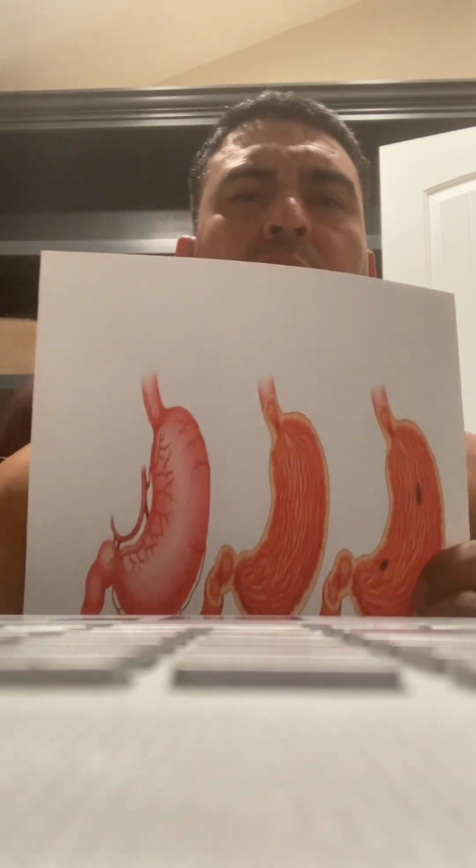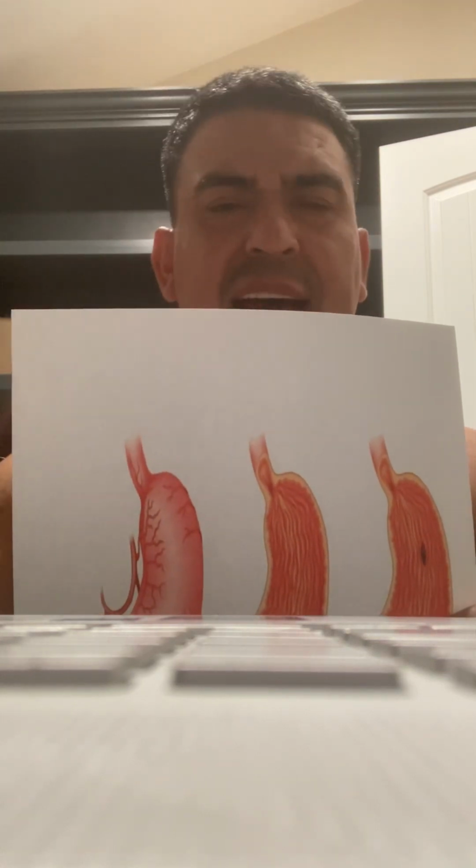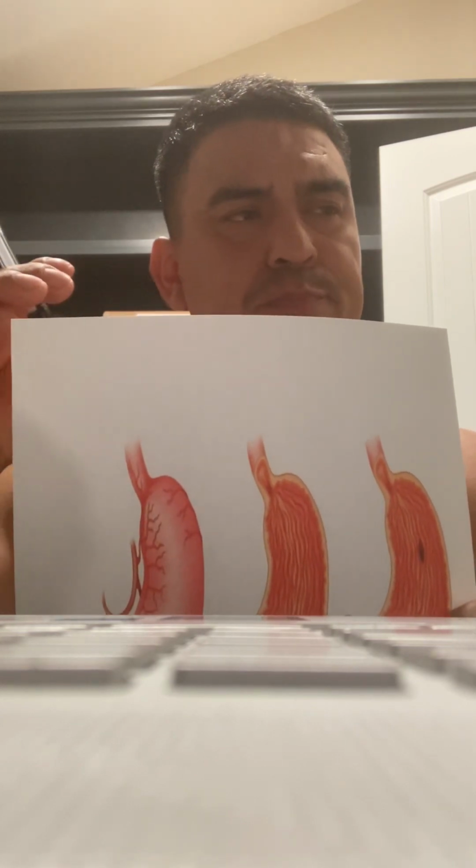Some treatments for gastritis include taking antacid medication or some proton pump inhibitors like H2 blockers.